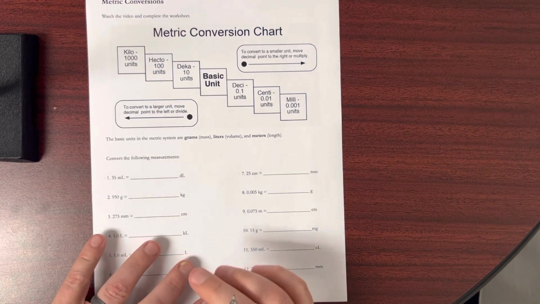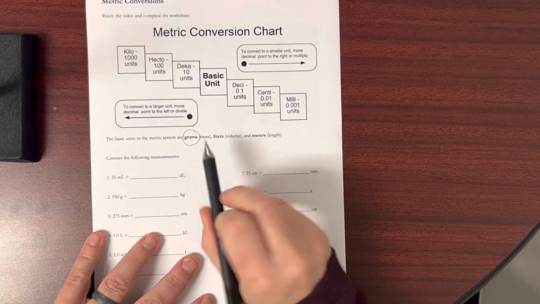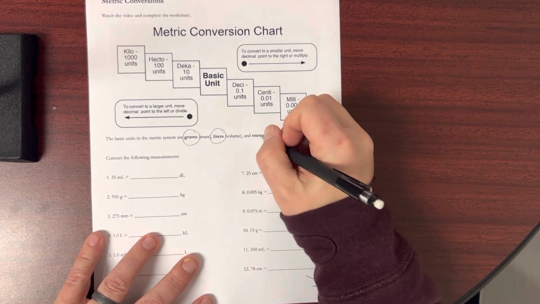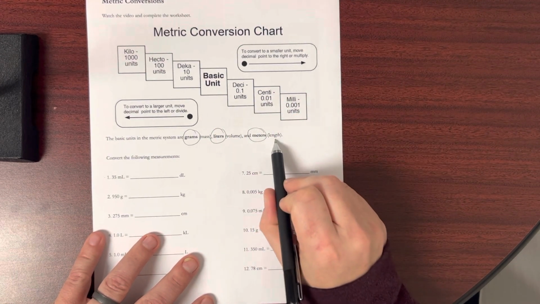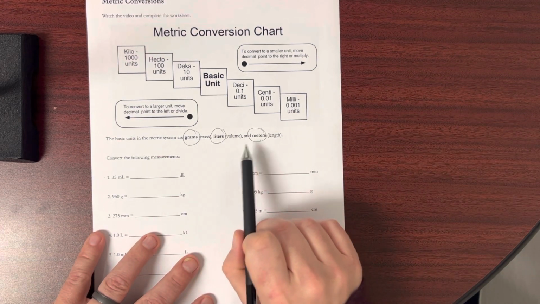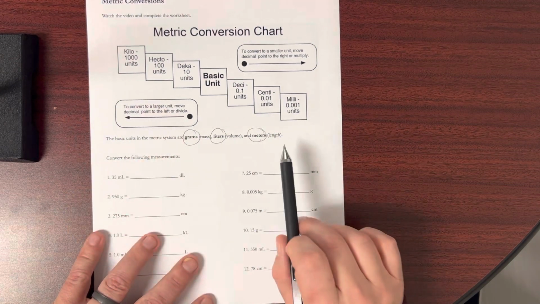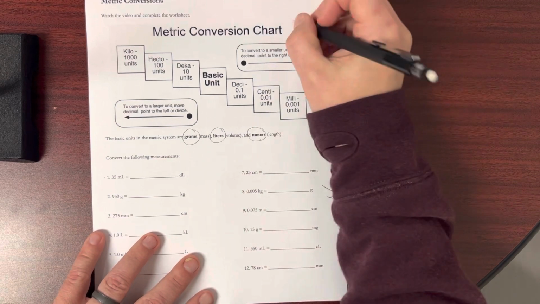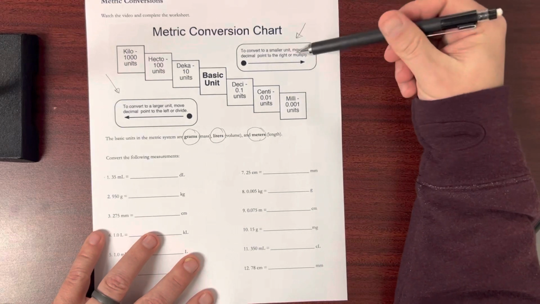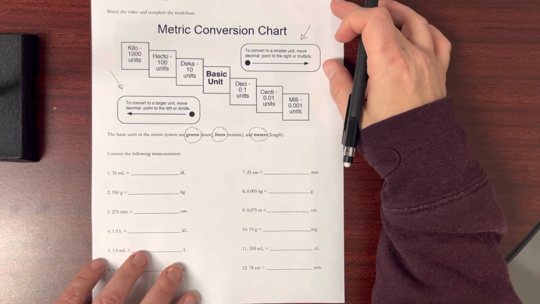And the basic units for the metric system are grams, which is our mass, so not pounds, liters, which is our volume, and then meters, which is our length. So when you see assignments, you're going to see them in these units. Now, converting within the metric system is actually very easy, and it shows you how to do that in these two panels. All you have to do is move the decimal place. There's no actual calculation that needs to be done.